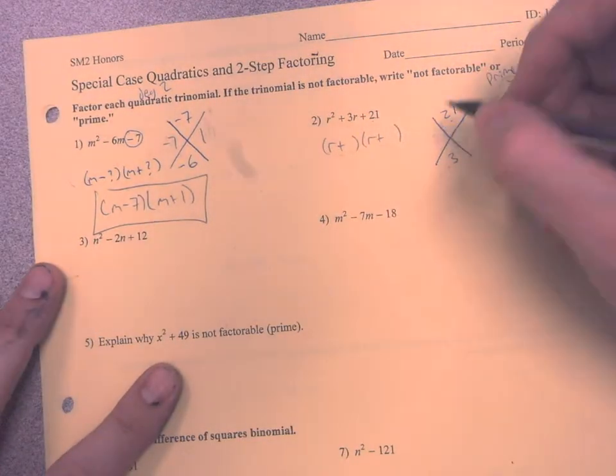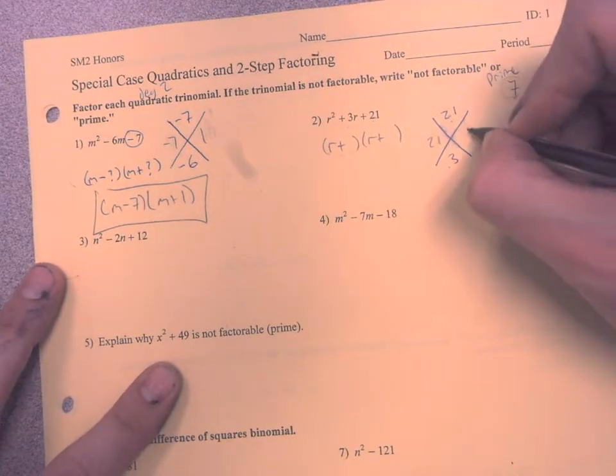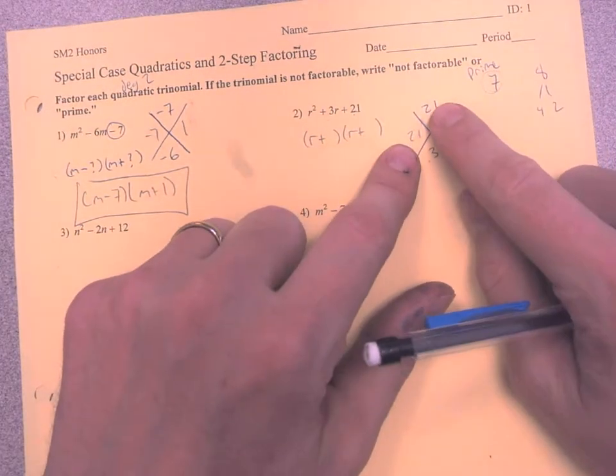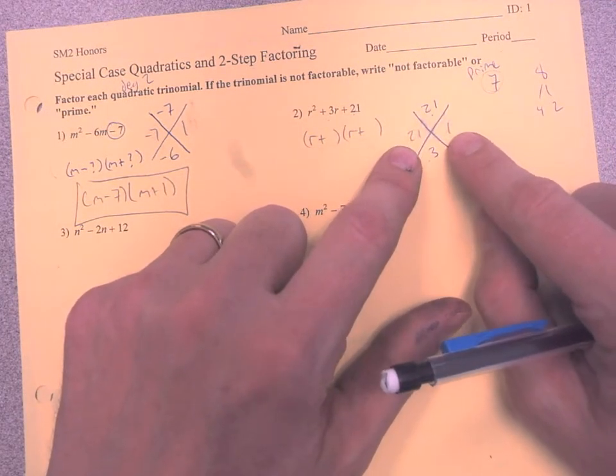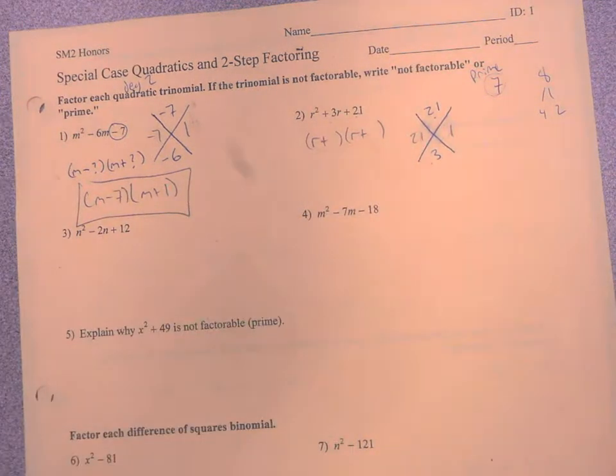The only other factors of 21 that we can work with are 21 and 1. So 21 times 1 is 21, that's good. If I combine those, I get a 22 though, and that's not what I want. But now we've actually exhausted all of our possibilities. There's no other options here.